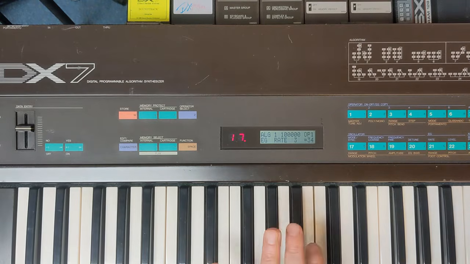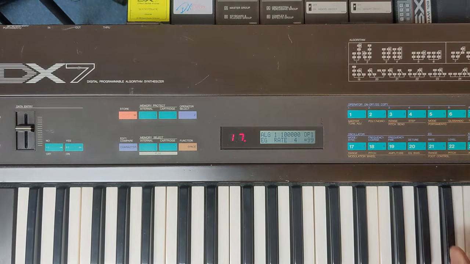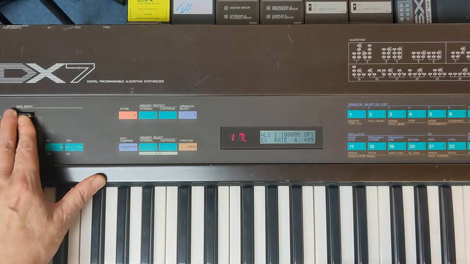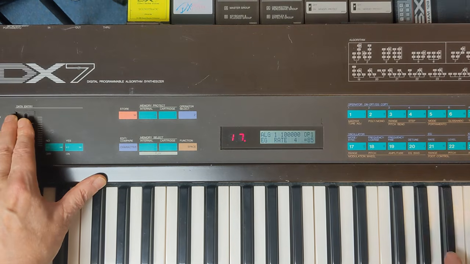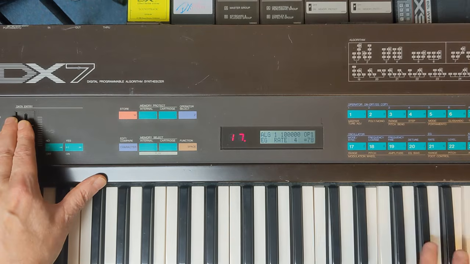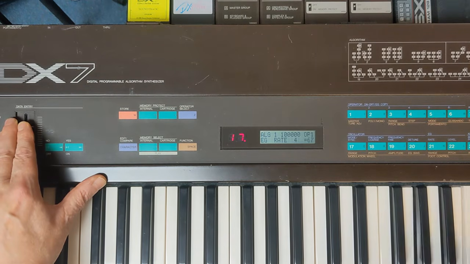Now, as you can hear, there's no release. Well, that's rate 4. Once again, you start at 99, which is the shortest time. Slow it down, so give it a bit. And you can hear that I'm on 85, 70, and it's still not really very releasey. We're not getting much release. It's only if you get into the 60s.